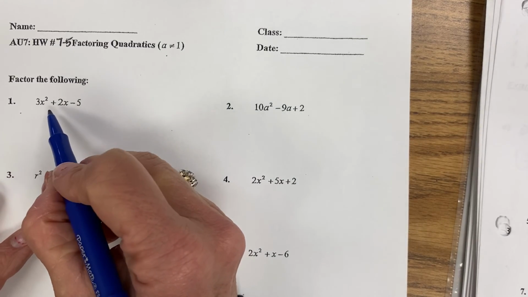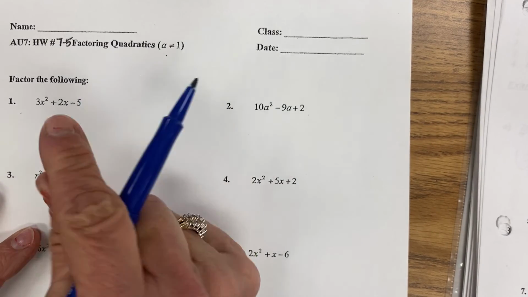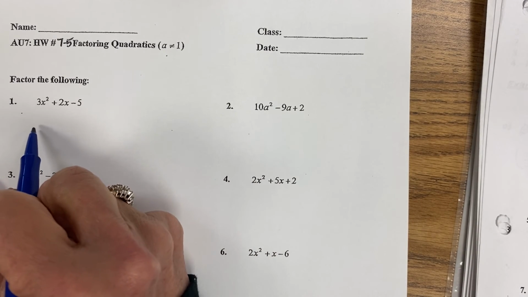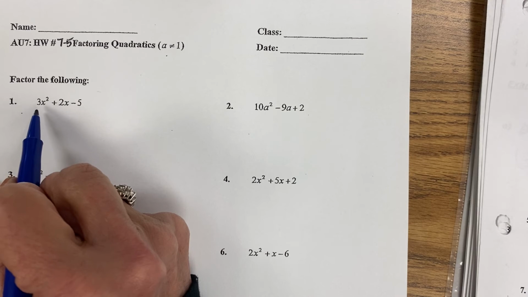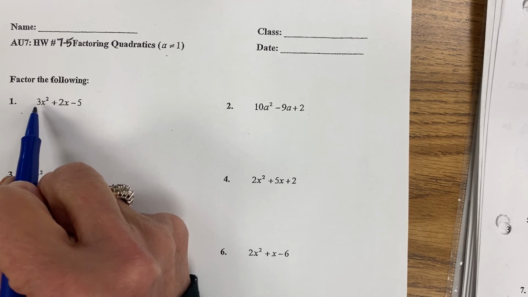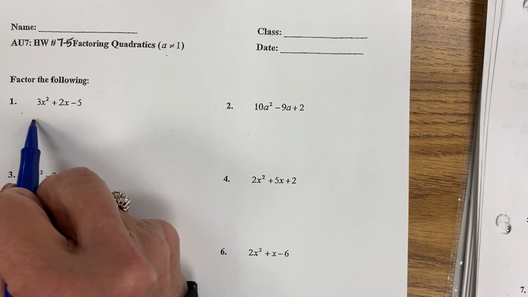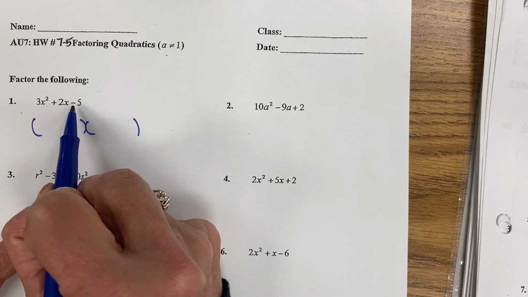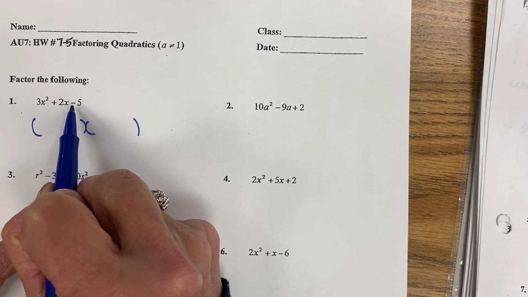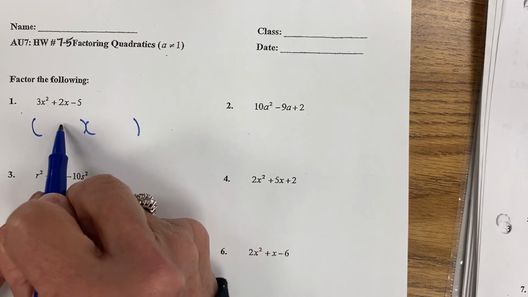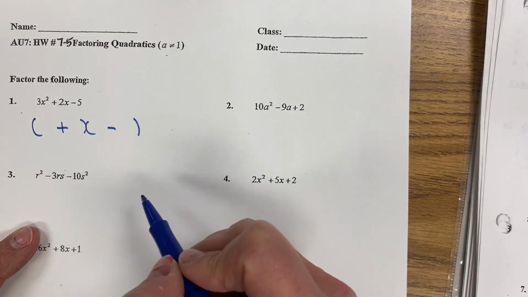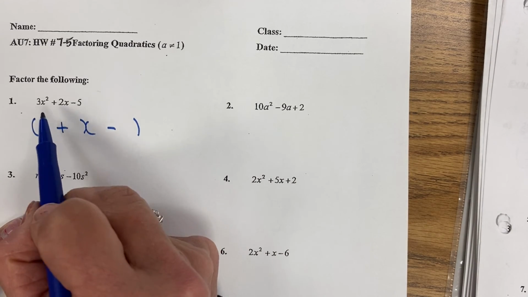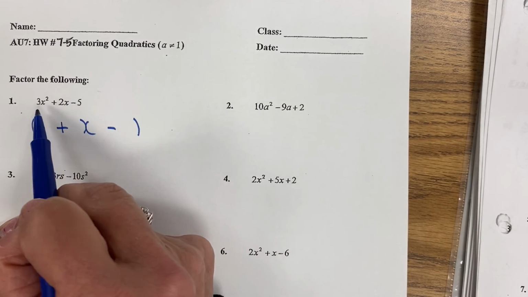So on your homework, you have 3x squared plus 2x minus 5. This is a trinomial, so we're going to see if we can break it down into 2 products. You're looking to see greatest common factor between 3, 2, and negative 5 is 1. This tells me the signs are going to be different, a negative and a positive, so you can have a positive and a negative.